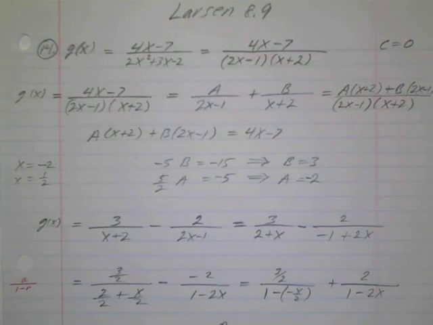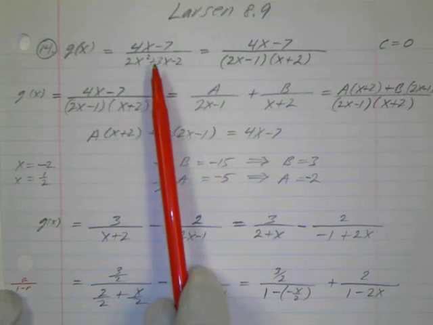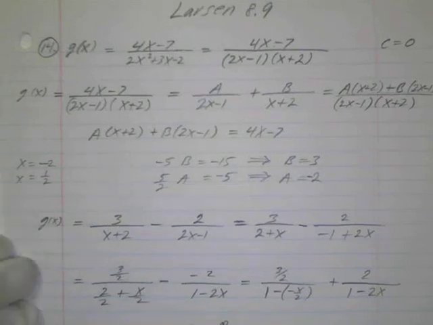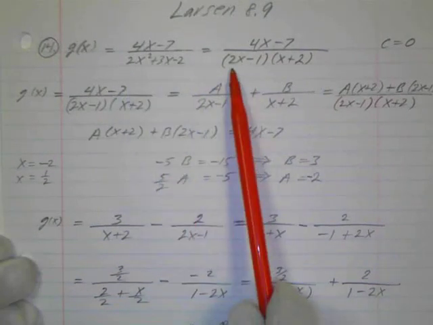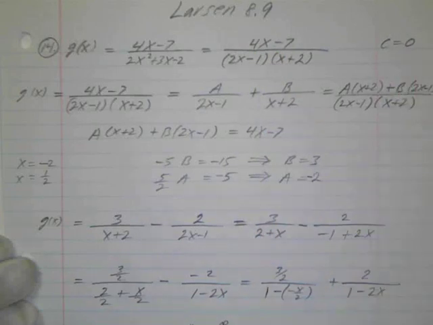Here's number 14 from the Larsen worksheet. g of x equals (4x minus 7) all over (2x squared plus 3x minus 2). And like in number 13, we're going to use partial fractions to break this up. So we can factor this to be (2x minus 1)(x plus 2), with 4x minus 7 on top. And again, my center is going to be 0, so that's nice.